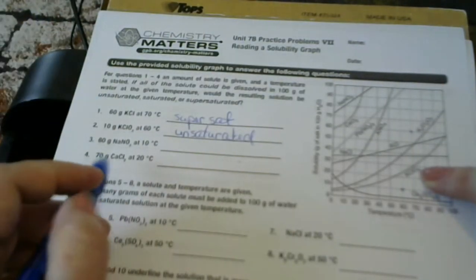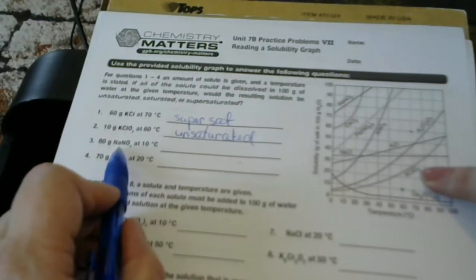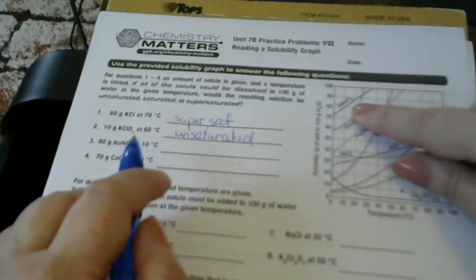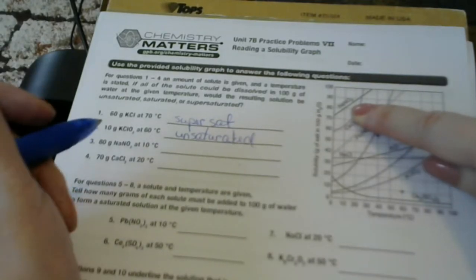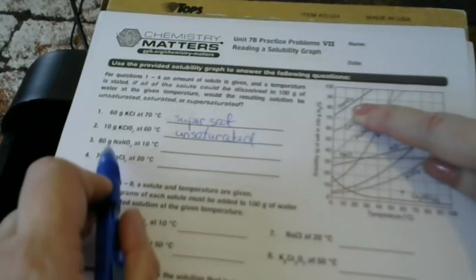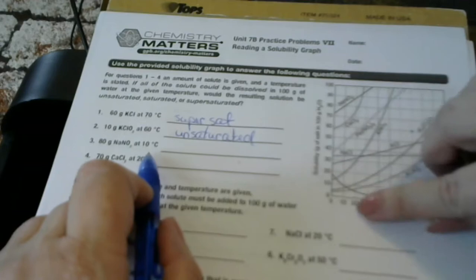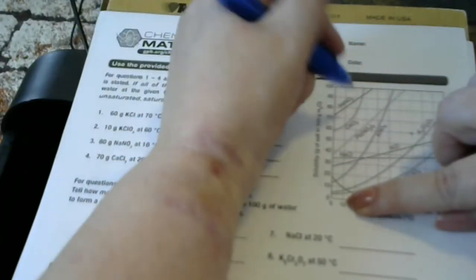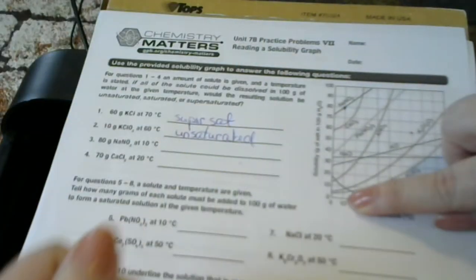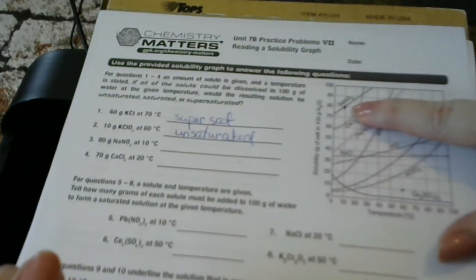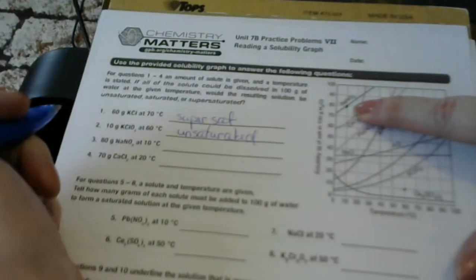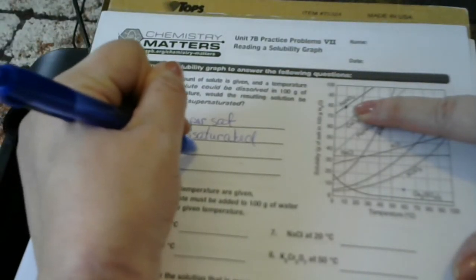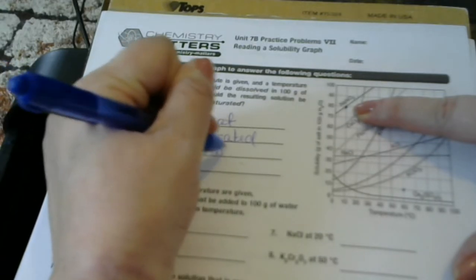Okay, so we've got 80 grams NaNO3. Let's find that line first. Okay, there it is up here. 80 grams of NaNO3 and at 10 degrees Celsius. So we've got a 10 and we're looking at the 80. So it is right here on the line, if you can see that. So that is saturated, because it's right on the line.